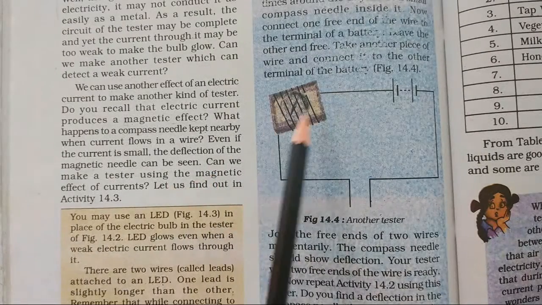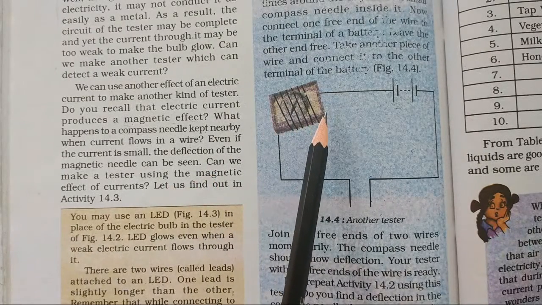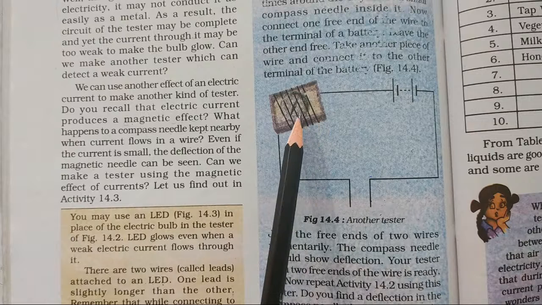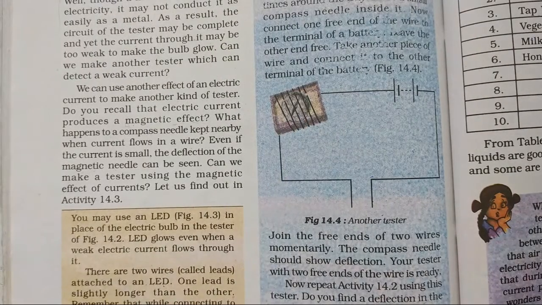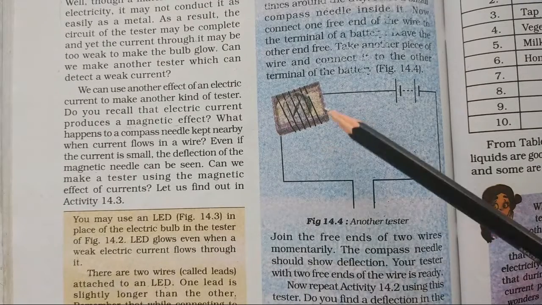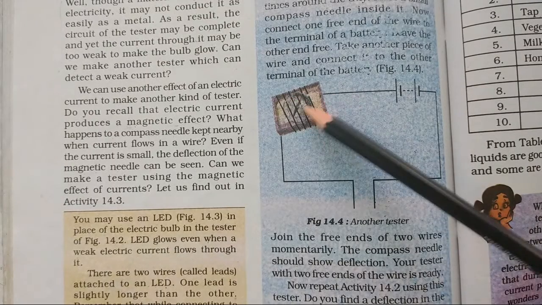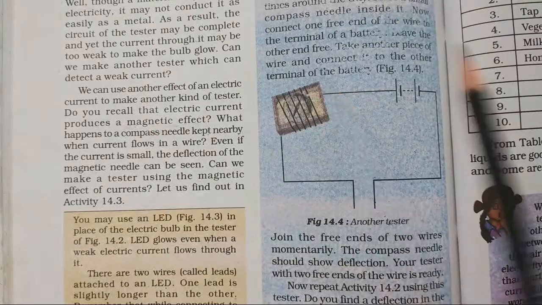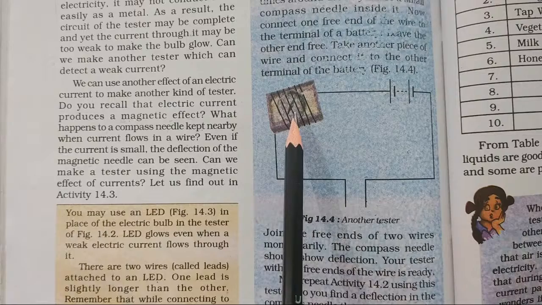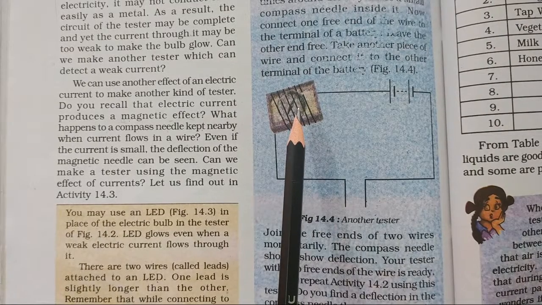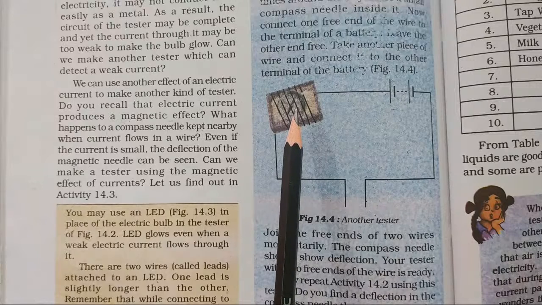So this is another kind of tester, in which you are not using a bulb but a magnetic compass to test. If the needle moves, it means the current is flowing. If the needle does not get deflected, it means there is no current in the circuit.